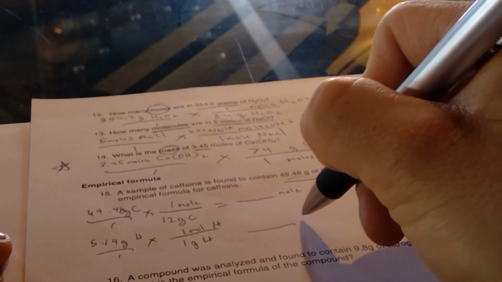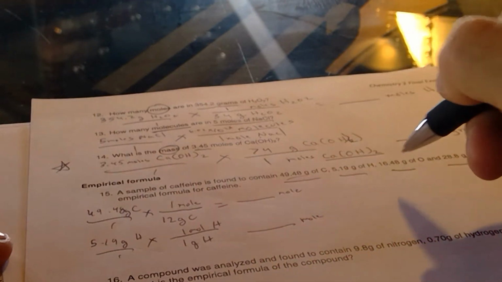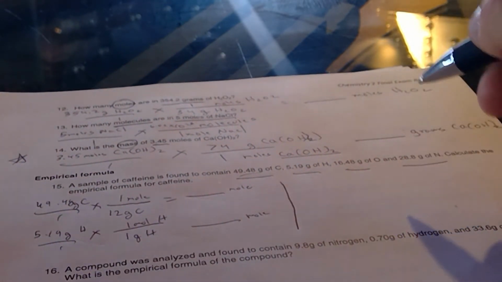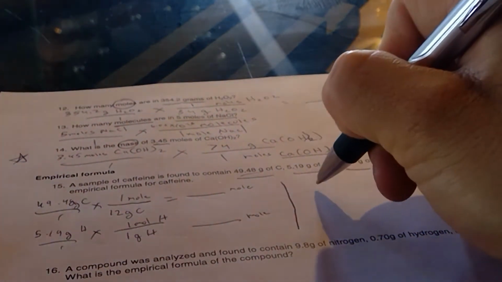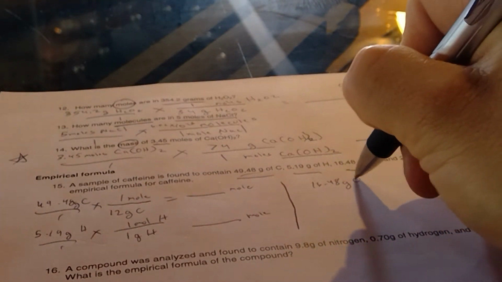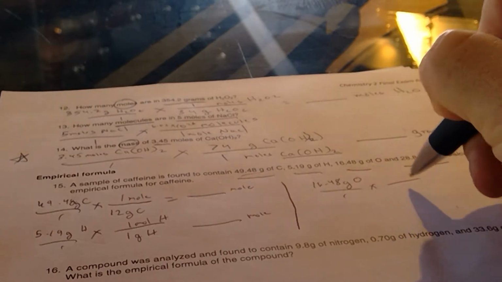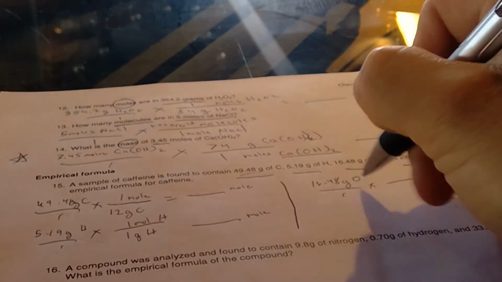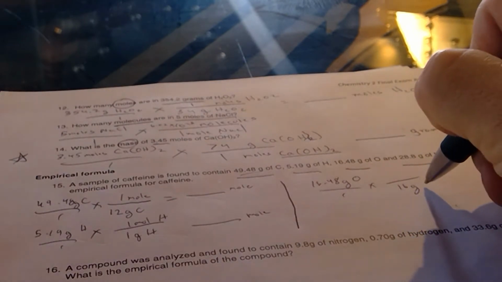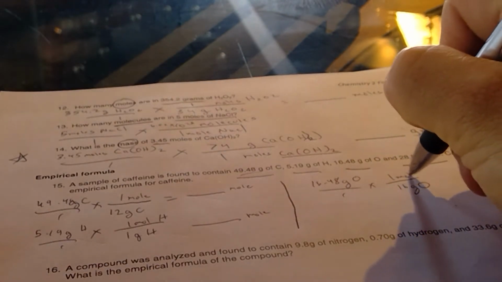And that's going to give you some number over mole. Right? And then I'm going to split the screen over here just because I'm running out of space. I wrote too big. Sorry about that, dudes. All right. So if I have 16.48 grams of O over 1, in 1 mole of oxygen there are 16 grams, so 16 grams of O in 1 mole of O.